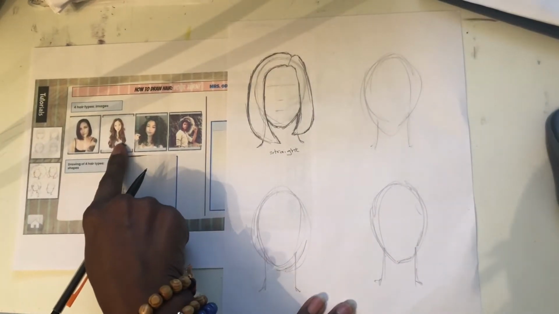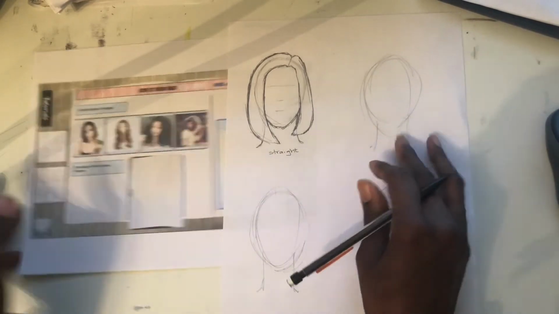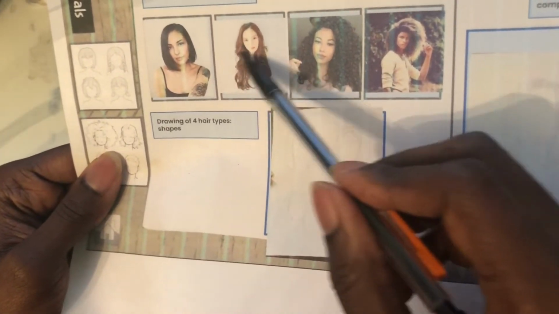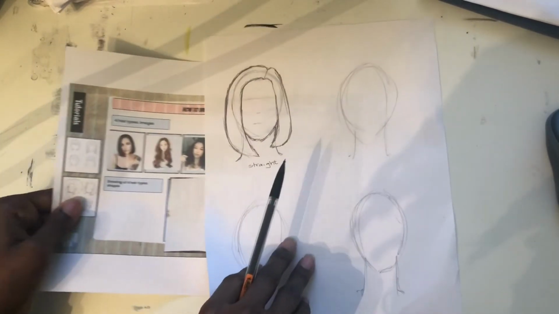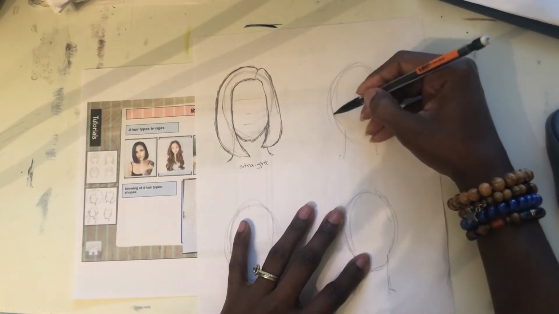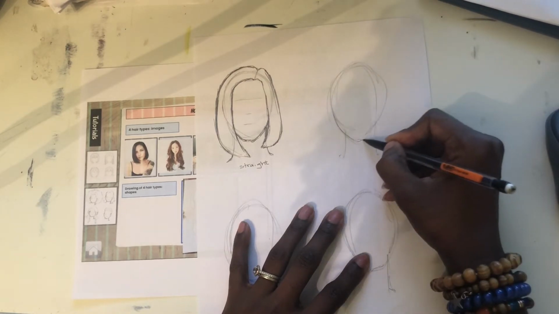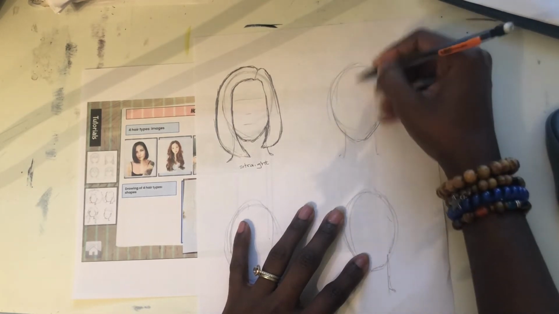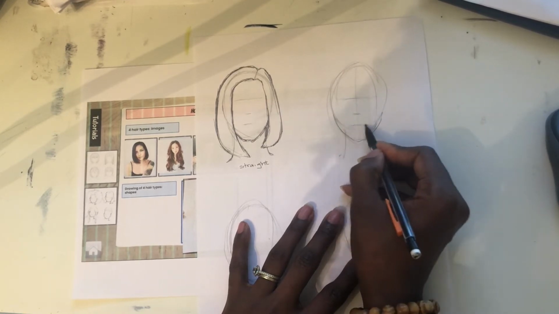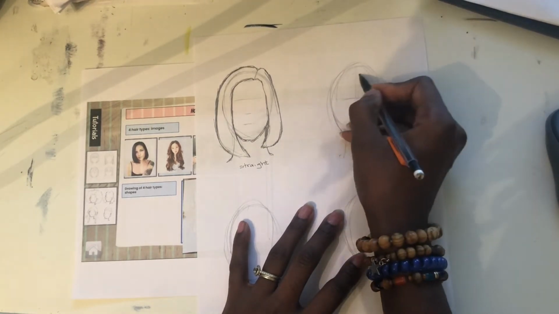This is the wavy. So in a wavy, her hair is in sections. So she has a section here, a section there, and a section there. I'm going to treat those as separate sections of the hair. So I have my chin, eye line, nose line, mouth line, so you can see.